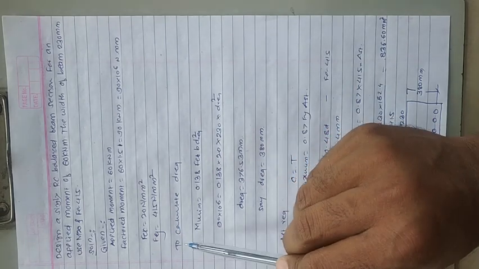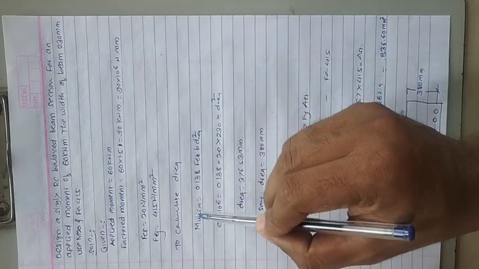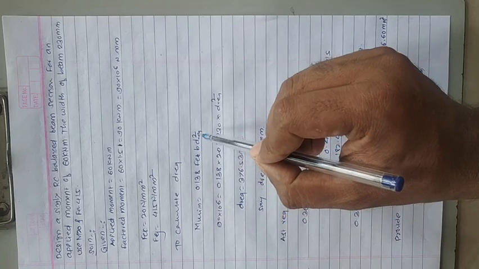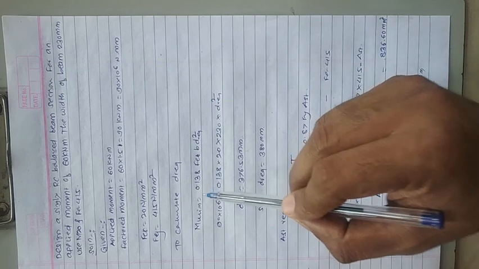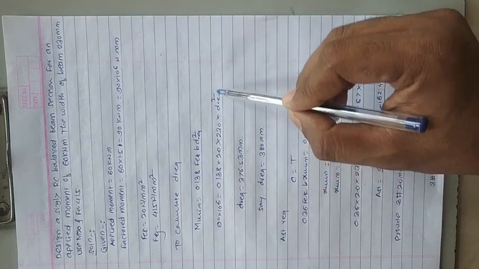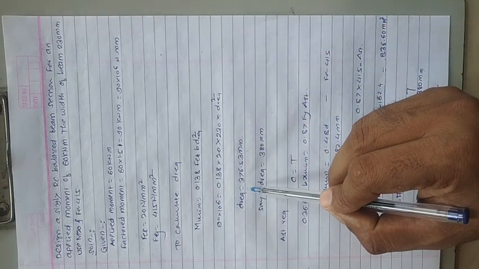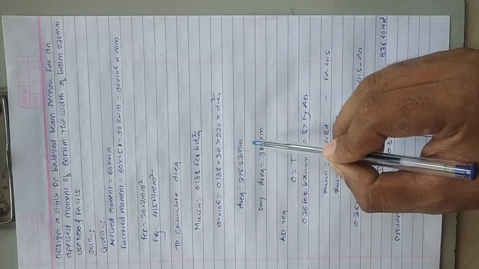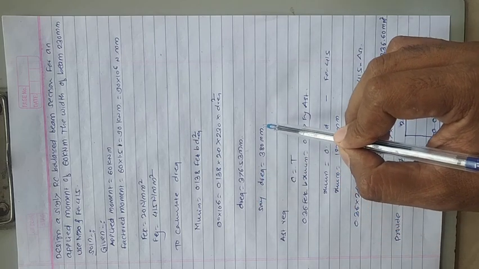Then the next step will be calculate D required. For Fe415, MU limit value will be 0.138 FCK BD required square. So MU limit is equal to 90 into 10⁶ is equal to 0.138 into FCK value 20 and B will be 230. So in this equation, the unknown term is D required. By solving this equation, the D required value will be 376.53 mm. So round up, D required is equal to 380 mm.